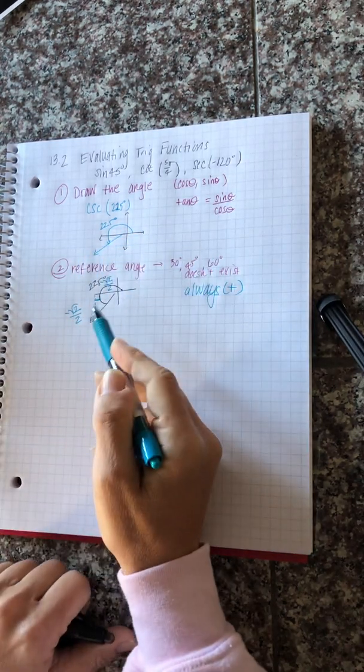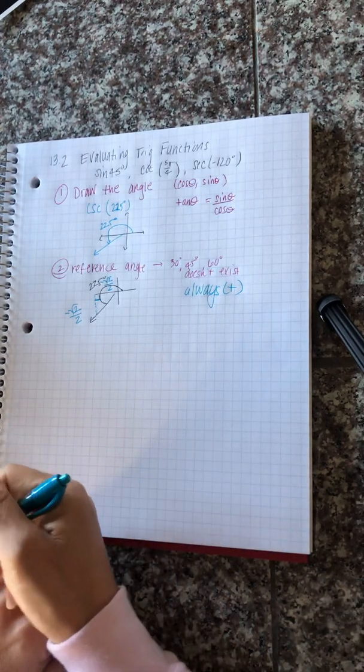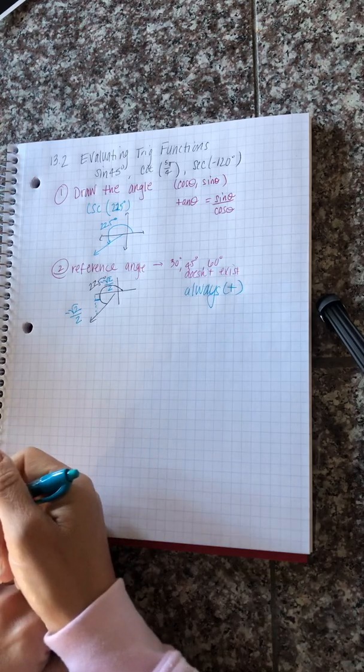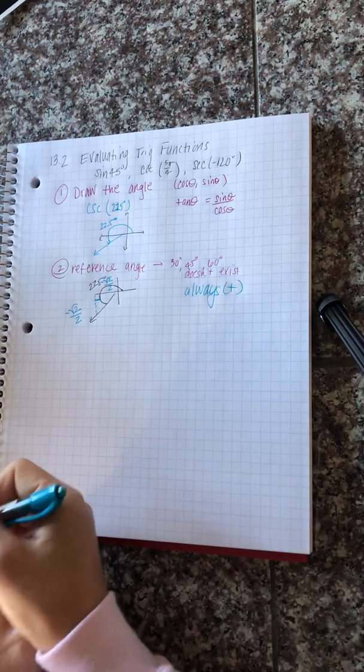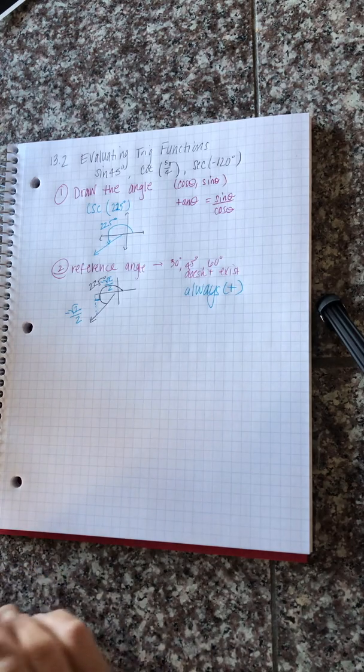This is what I mean when I say you can't have it memorized. You need to know that opposite the 45 degrees is root 2 over 2. You need to know opposite the 30 degrees is 1/2. You need to know that opposite the 60 degrees is root 3 over 2. So that's what I'm talking about, knowing it outside of the unit circle.